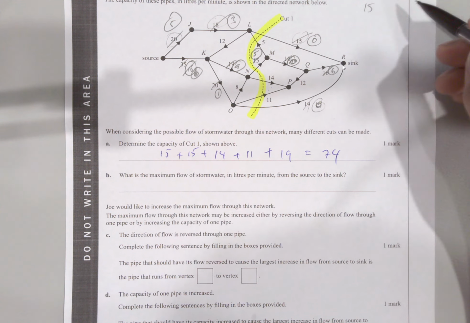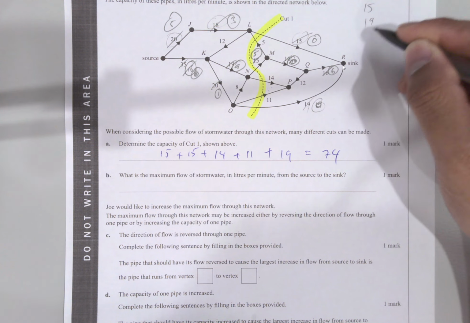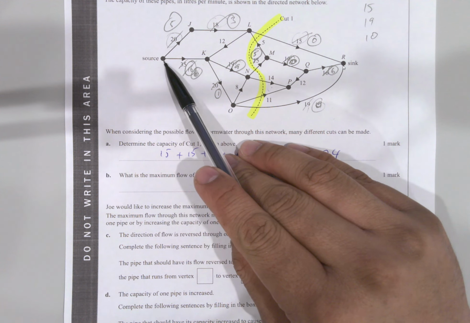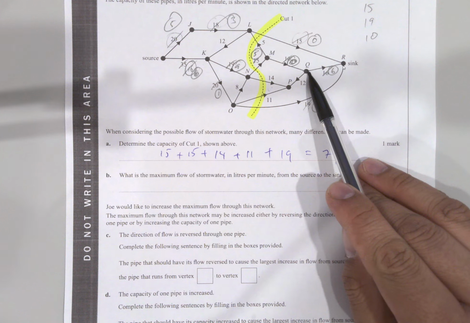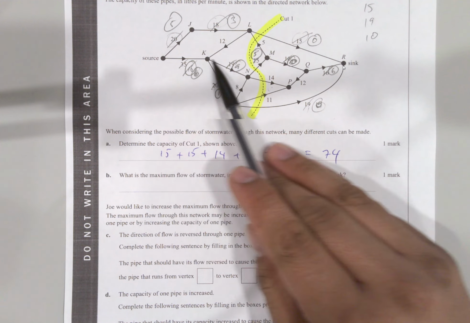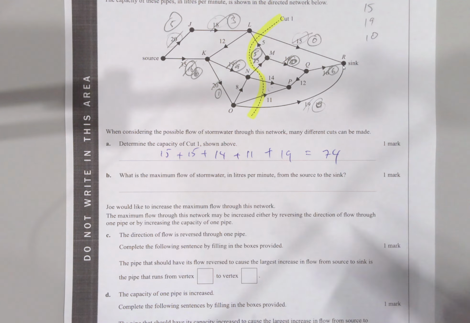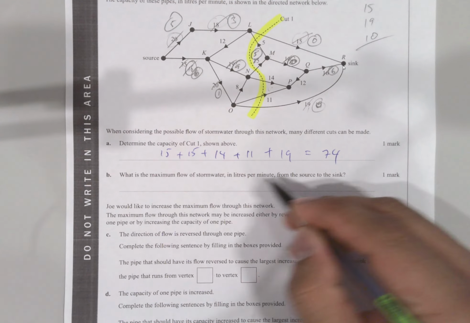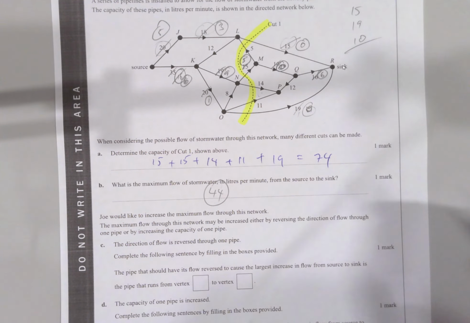So we know that in terms of the maximum flow, it's either going to be 15, 19, or 10 in this case, because you can see if we go through here, we get 6, 9, 5, and then 0. We get 5, 3, 0. We get 6, 1, 0. We get 6, 1, and then after that, we get the wrong flow going on these particular sides. So if we add these together, 15 plus 19 plus 10, we get 44.